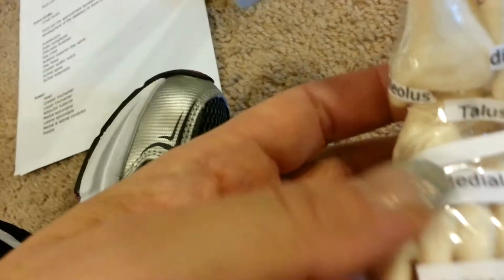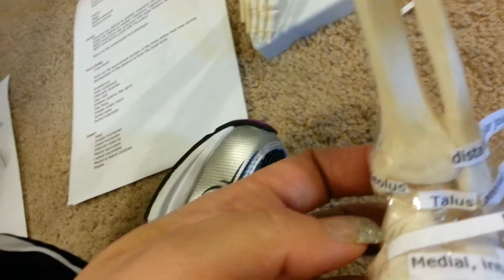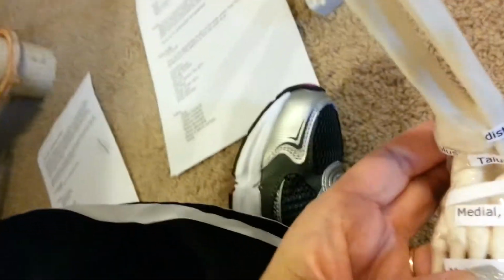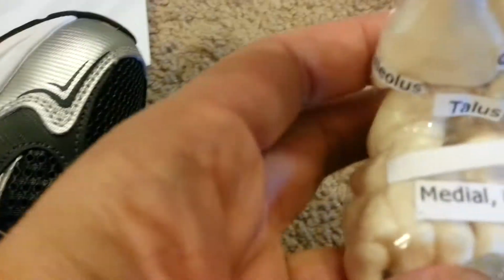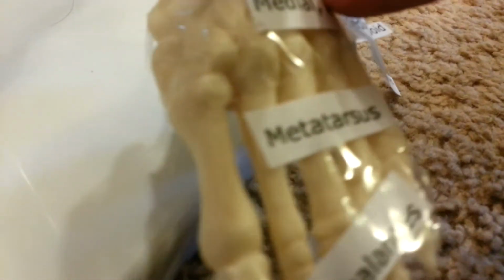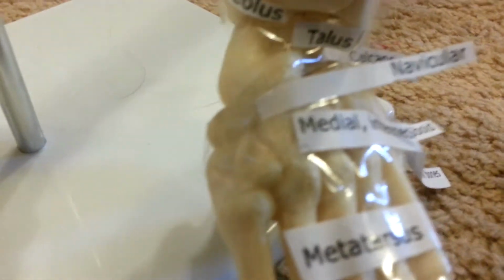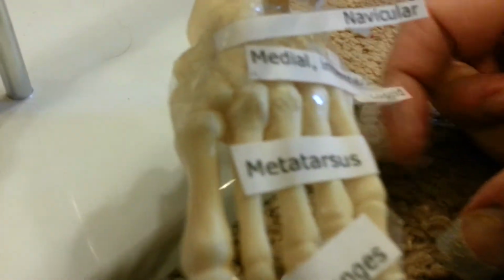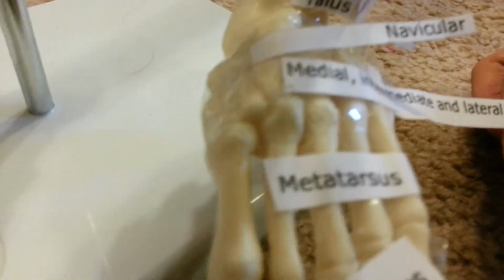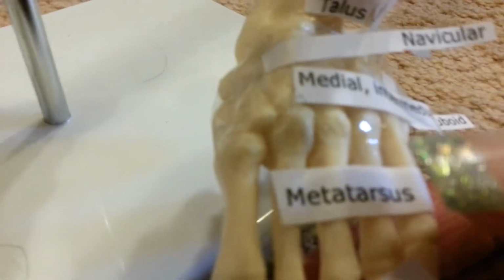Then as we go farther down, we've got your ankle bones, or what we call the talus, which is more towards the top of your foot. And next to the talus we have the navicular, which is medial. It's this larger bone right here. We have the cuboid, which is more of a square bone, which is lateral to the navicular. And then right below that, which would be distal to those, we have the medial, intermediate, and lateral cuneiform bones. Those are these bones right here.